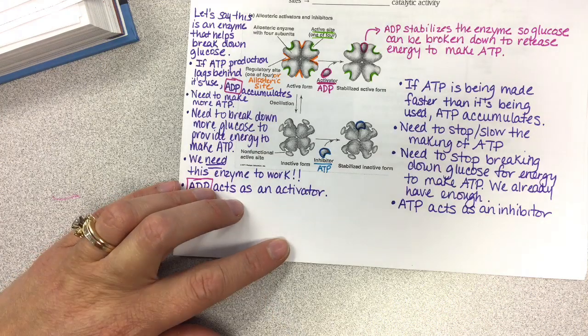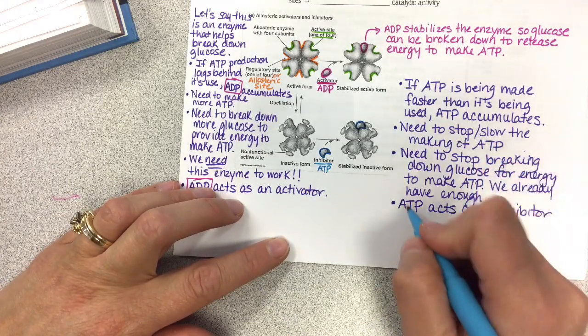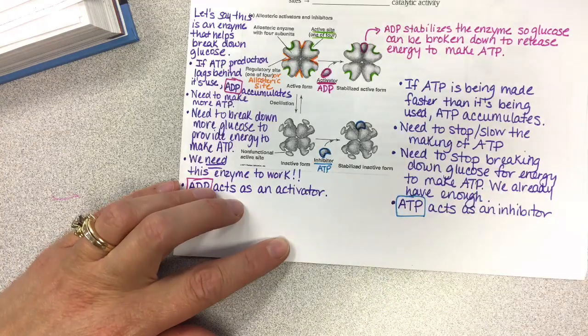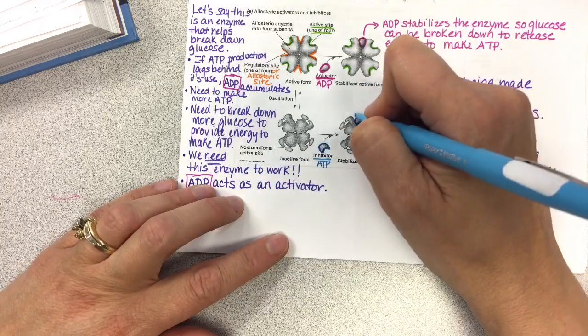So I'm going to put here that ATP acts as an inhibitor, that's the ATP in that color, and let's write a few things about this.